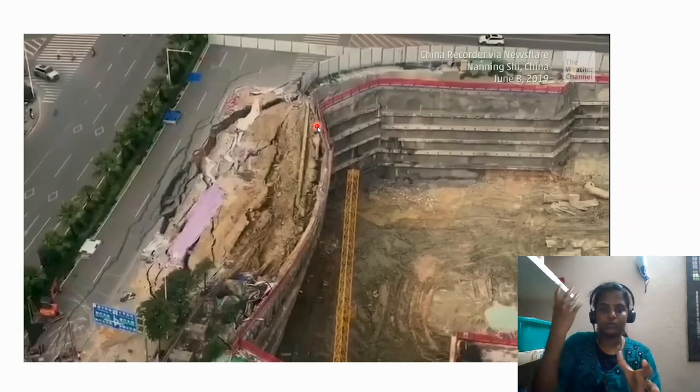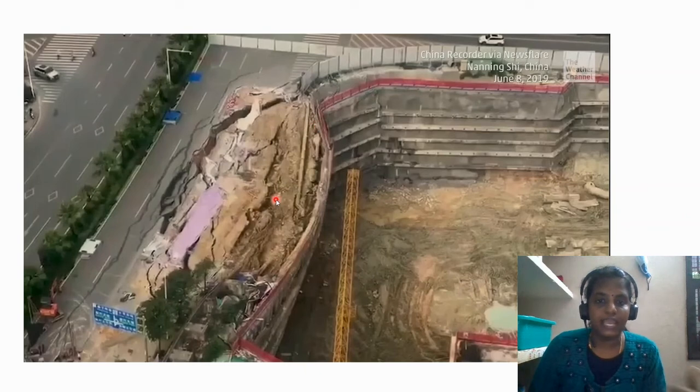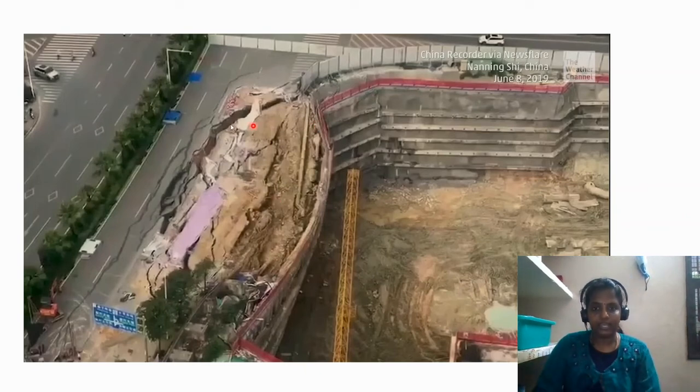Once you excavate, we can see in daily newspapers that many people have died in mines and so on because of soil sliding. Landsliding is natural, we don't have control over it, whereas when we do an excavation, it is a tendency of the soil to move towards that open excavated area. Because of that, there is a failure.